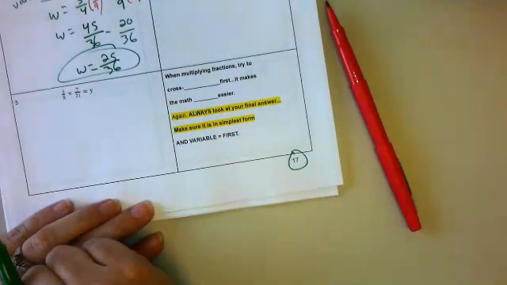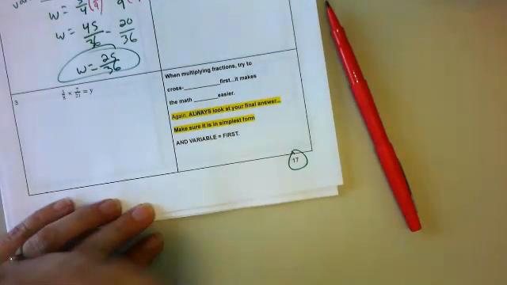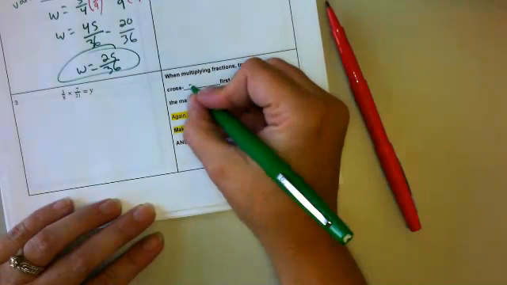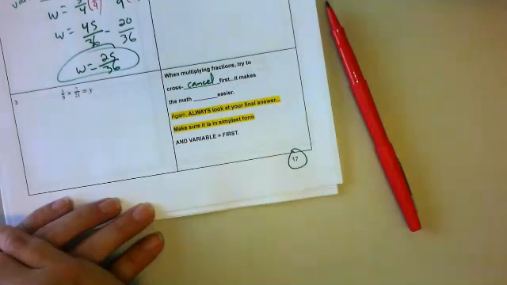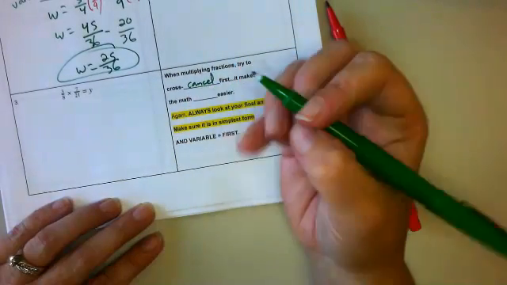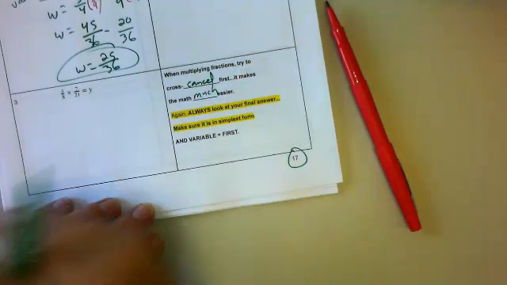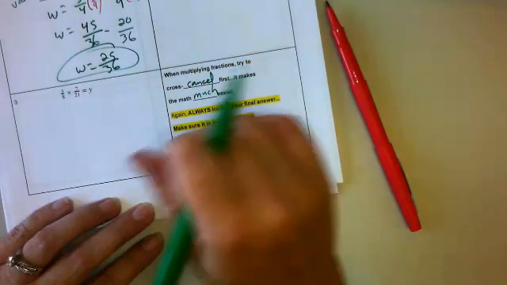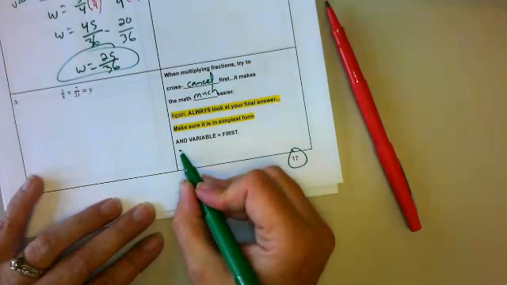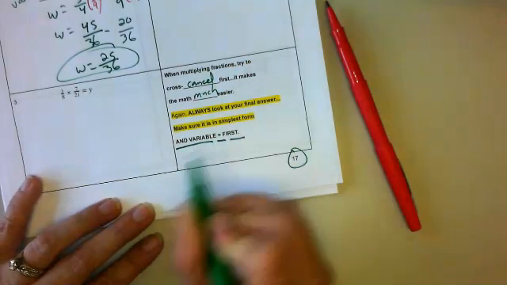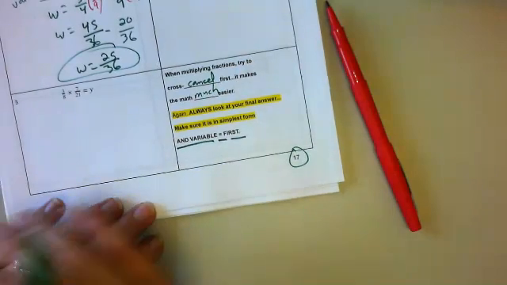3/8 times 7/21 equals y. Few little notes on multiplying. When multiplying fractions, try to cross cancel. It's going to make your lives easier first, and then like I said, it makes the math much easier. Again, always look at your final answer. Make sure it's in simplest form. And like I said above, variable equals the number, okay?